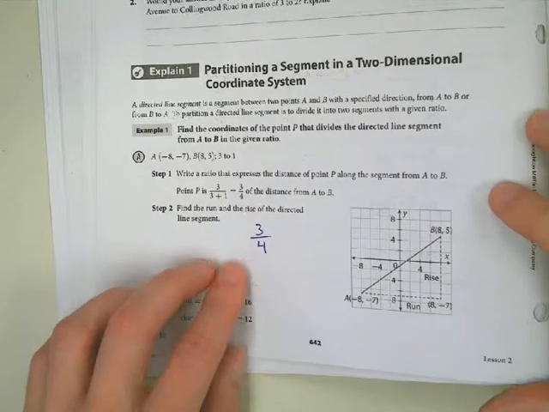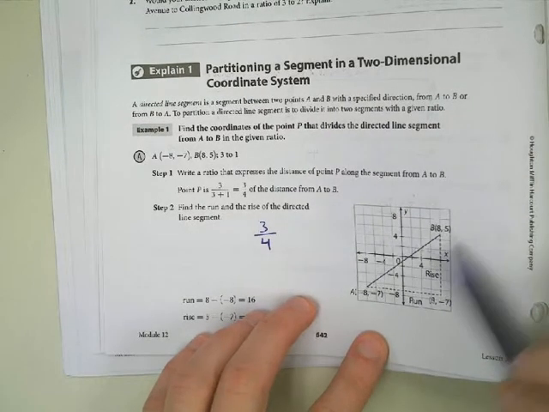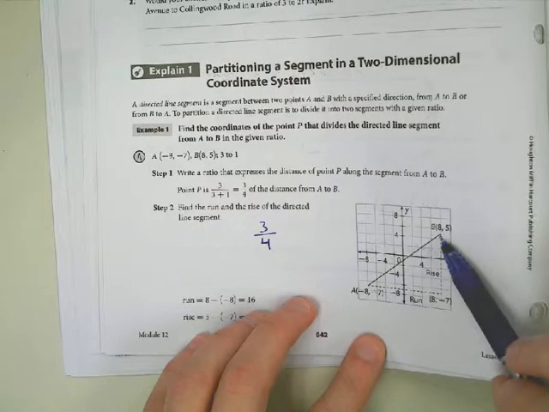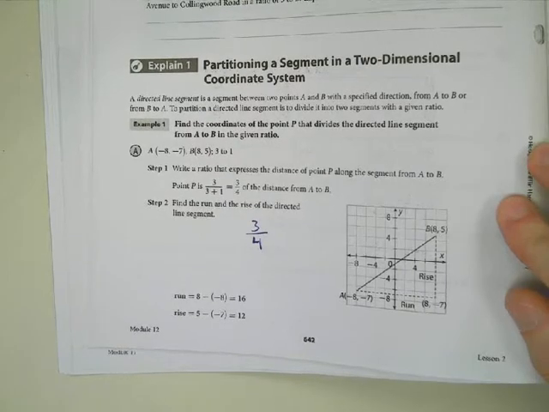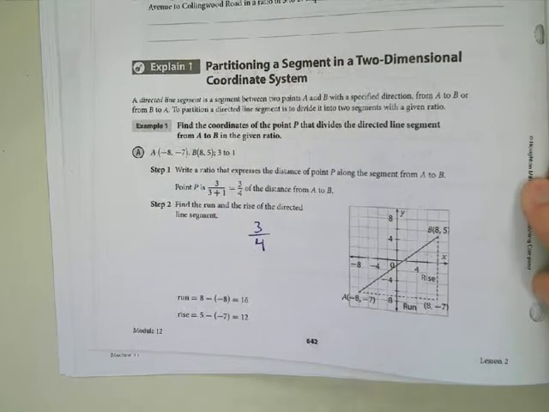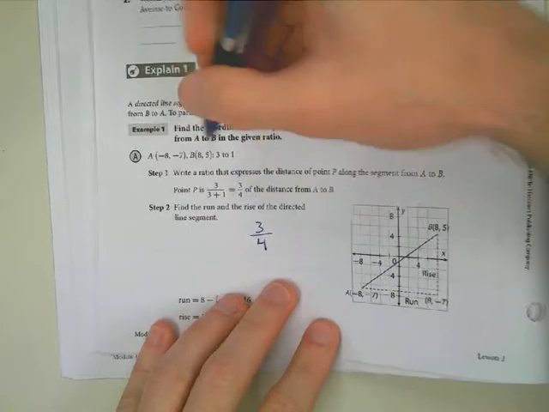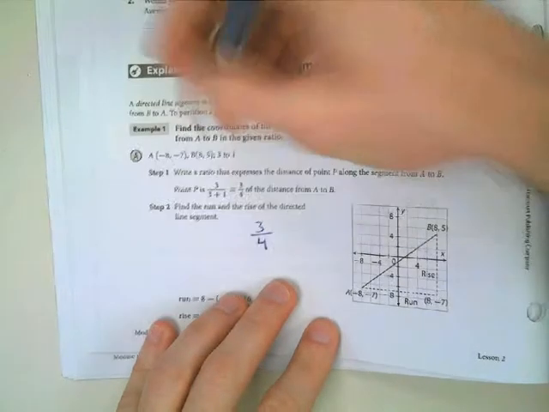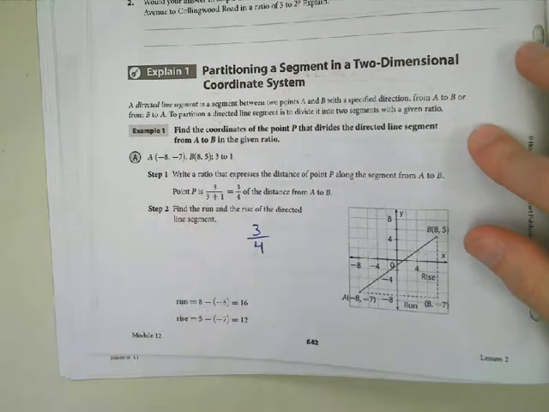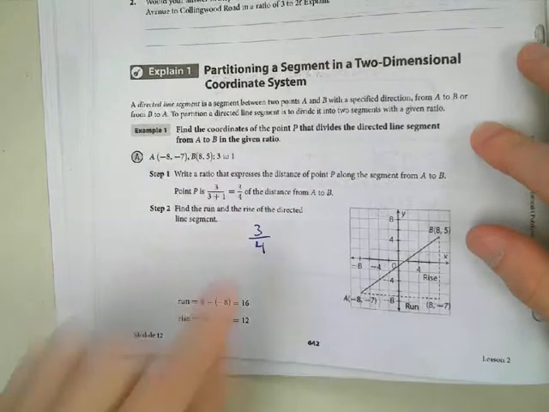So again, the idea is that P is going to break up this segment so that there's 3 parts on one side of P and 1 part on the other side. So that means 4 total parts, right? 3 on the one side, 1 on the other side. So the total will be 4 total parts. Well, P's not drawn yet, so you can't see it. But we're told 3 to 1. So yeah, you add the 3 and the 1 to get the total number of parts. And then we want to go in 3 of those total 4 parts. And that'll break it up into 3 to 1. Okay? So we want to do 3/4 of this distance.